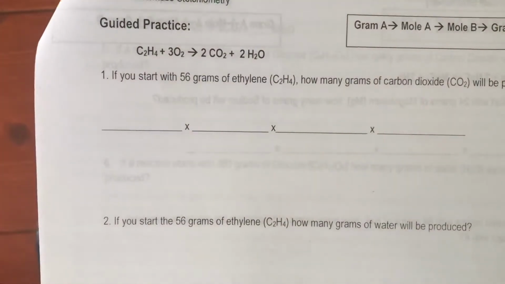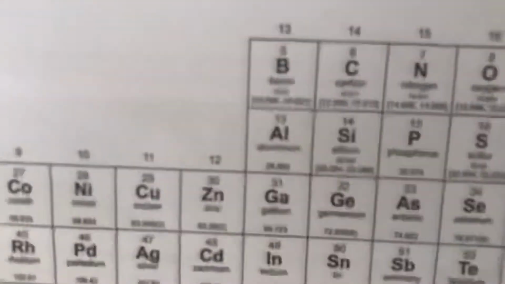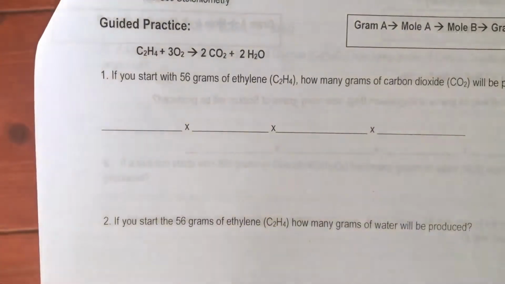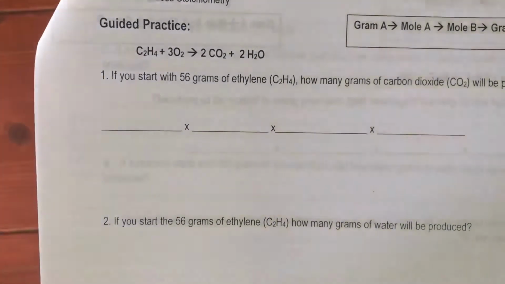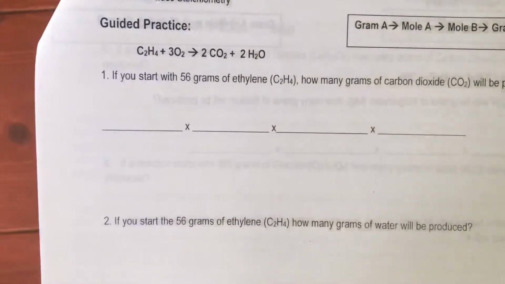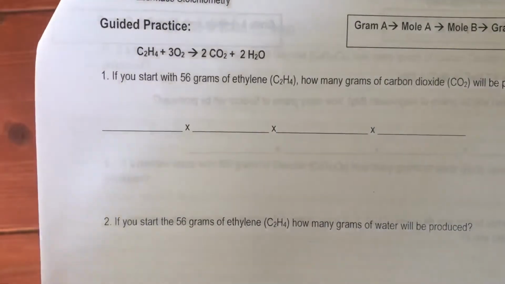You could use your phone. I can't tell you to put it away anymore. You need a periodic table. Again, if you don't have one, you could just Google periodic table in a different tab, and then you can go back and forth. I'm going to go through practice problems 1 and 3, and then I want you guys to try 2 and 4 on your own.